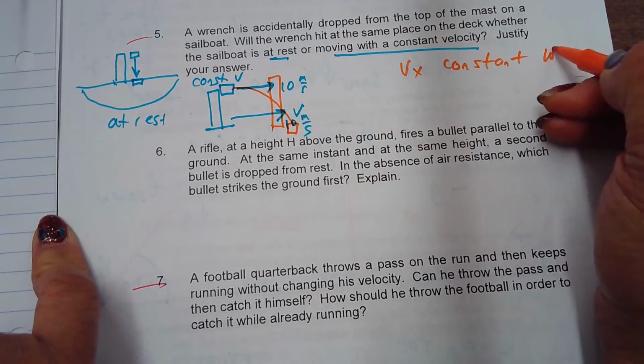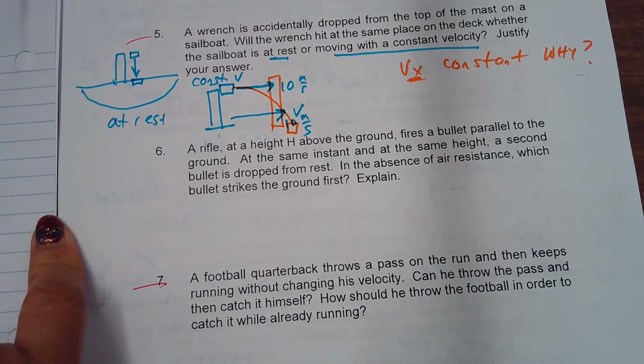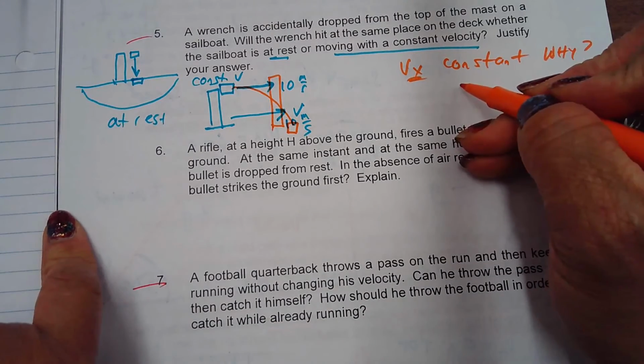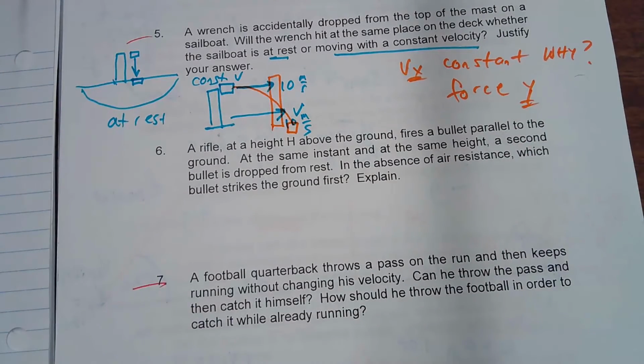The big question now is again, why? Why would the object maintain that x velocity? The only force that exists is on the y-axis. That is the only force. There is nothing on the x-axis that will slow it down. There is nothing there that will speed it up. So it has no choice but to continue what it was doing even after you've let go.